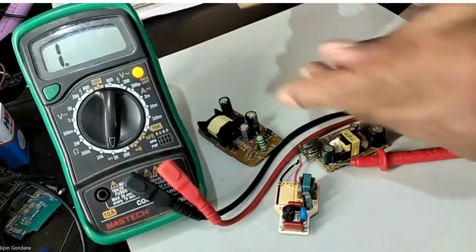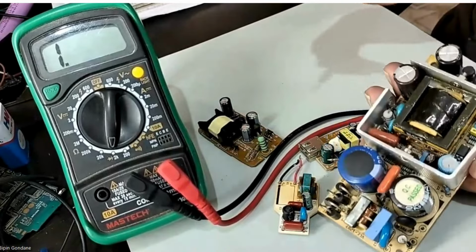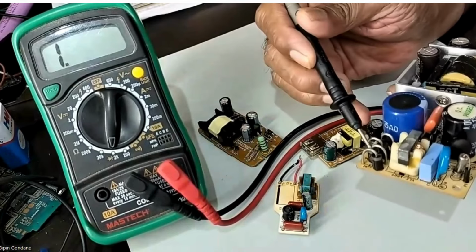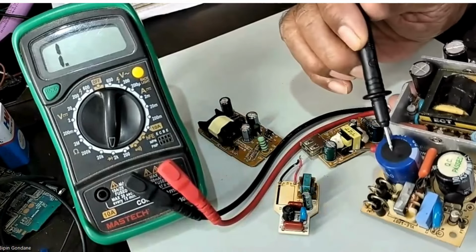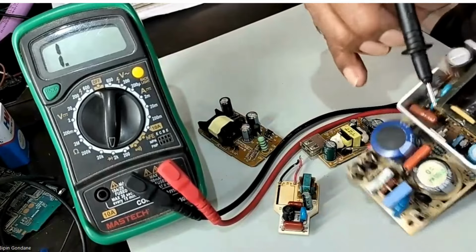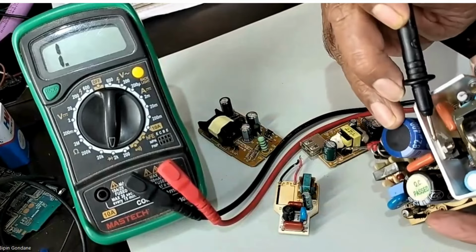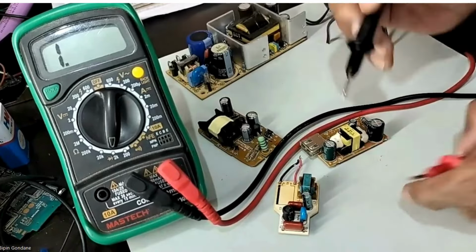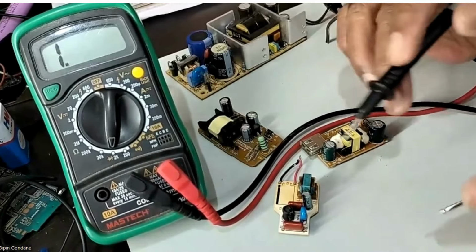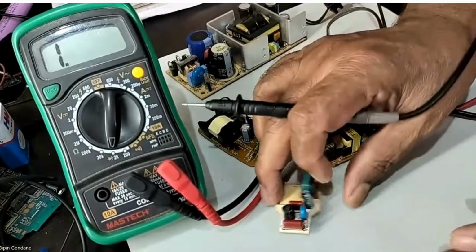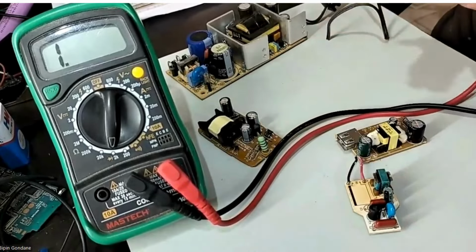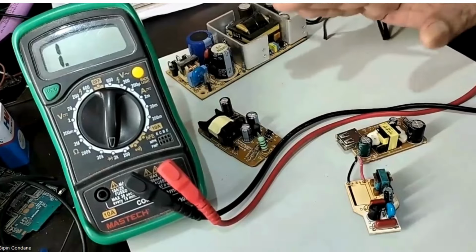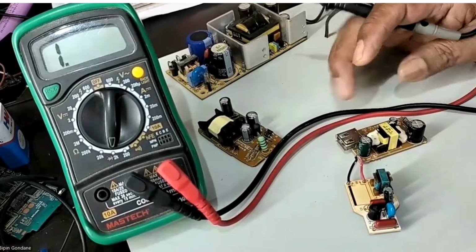Let it be a bigger board, it is the same thing: the fuse, bridge rectifier, mains filter, and a switching transistor which is connected. You have to check all these things, and you will get the problem on this side. I just gave you an idea how to check it, but you have to check it the same way. Let it be anything, because the basic principle and testing of SMPS is the same. I hope you understood this.